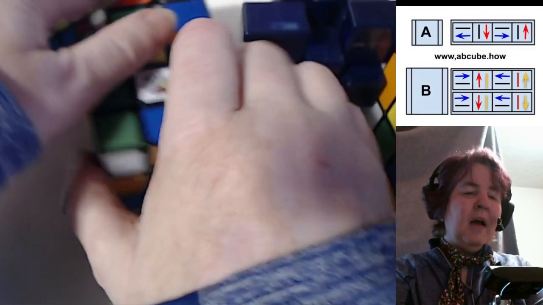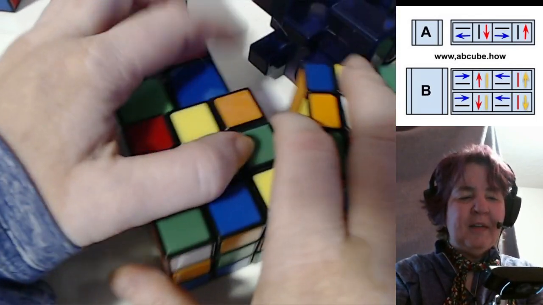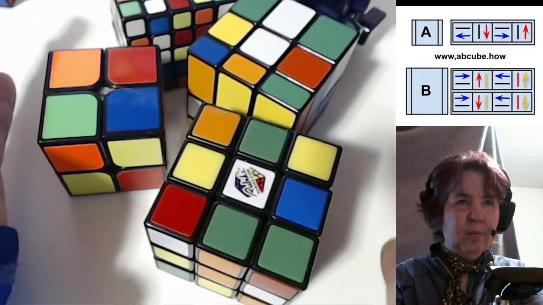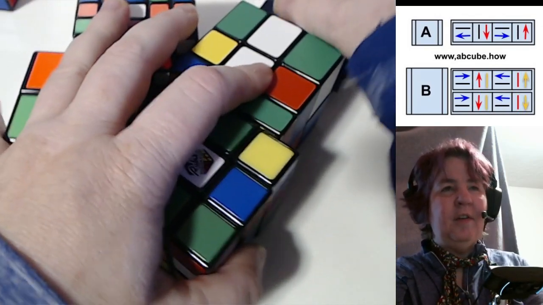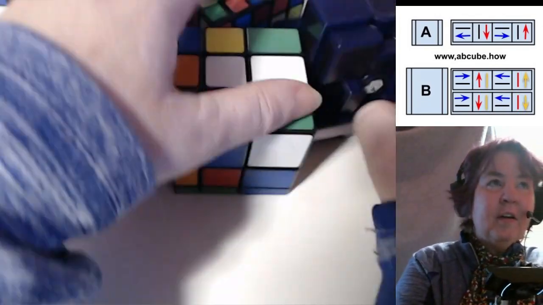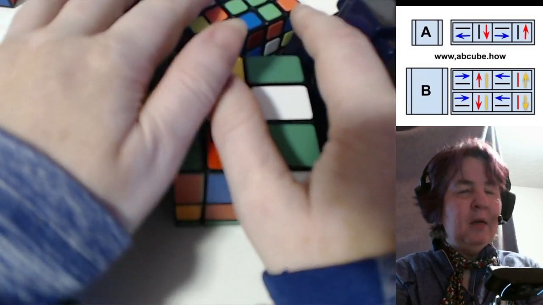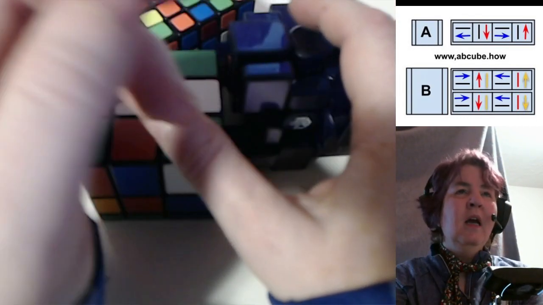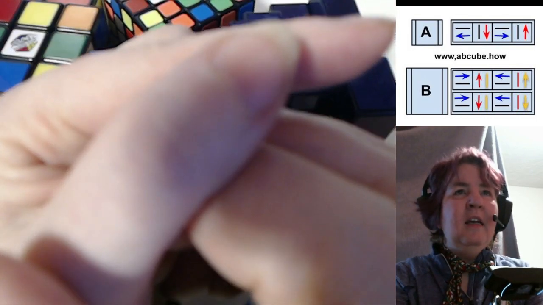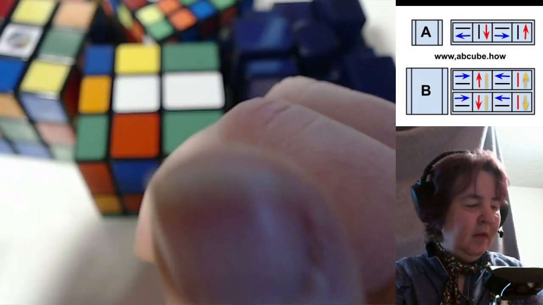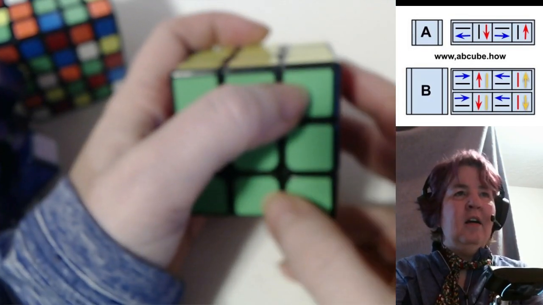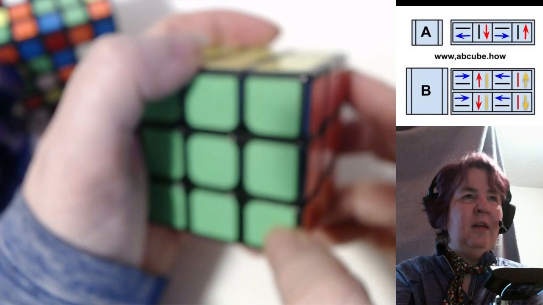Okay, I usually go step by step rather than just solving one all the way through, because that gets confusing to me on tutorials. So, quick overview. What is the ABCube method? A is 4 twists. Usually they are the bottom row and the right.